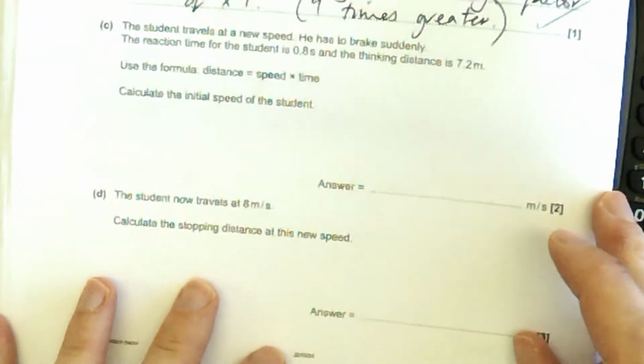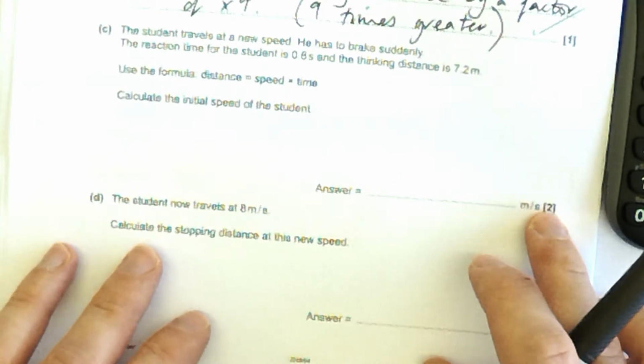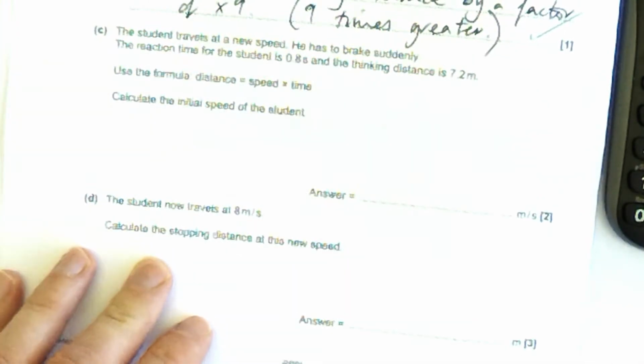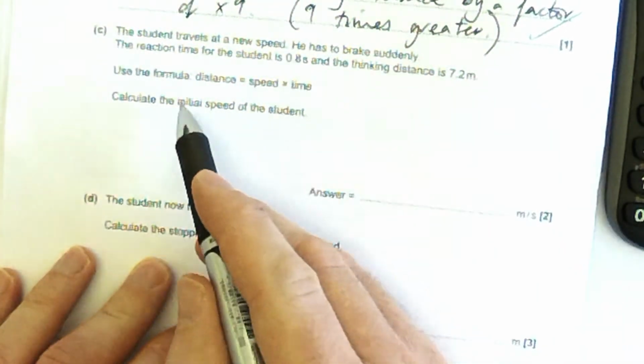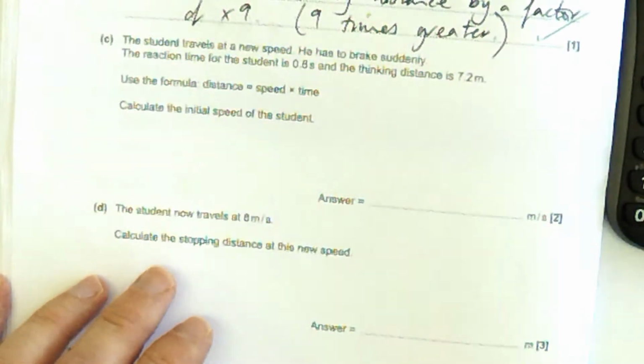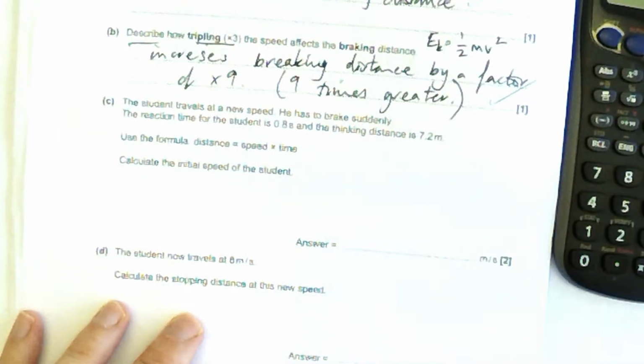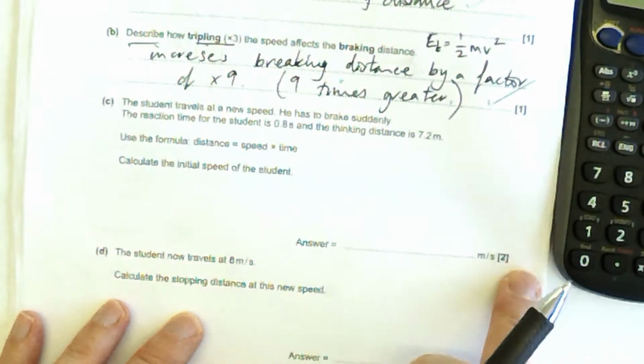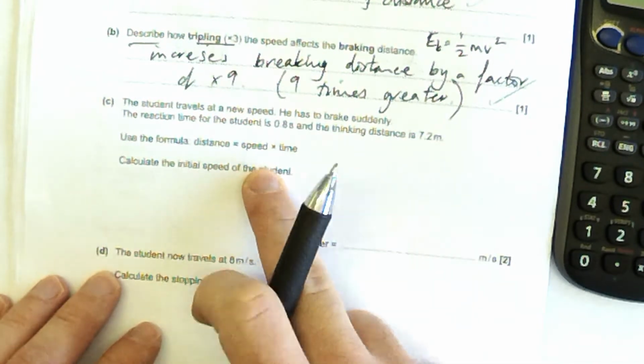So the student travels at a new speed, he has to brake suddenly. The reaction time for the student is 0.8 seconds and the thinking distance is 7.2. Use the formula distance is speed times time. So here they've given you the formula, so you do need to memorize all these formulas, and I've got a book that tells you how to memorize the formula, but they haven't given it to you the right way around. So one of the marks is for doing the rearranging correctly.